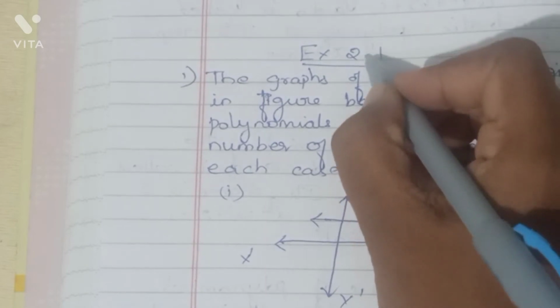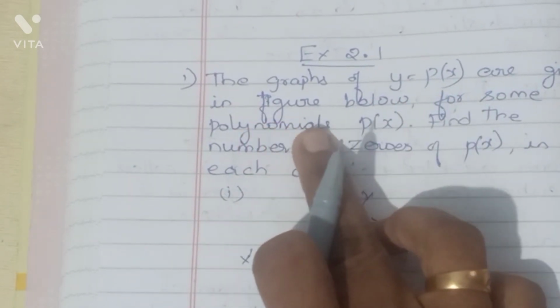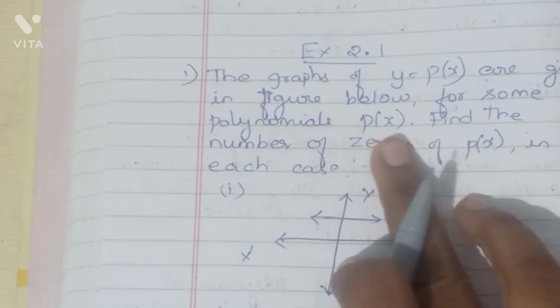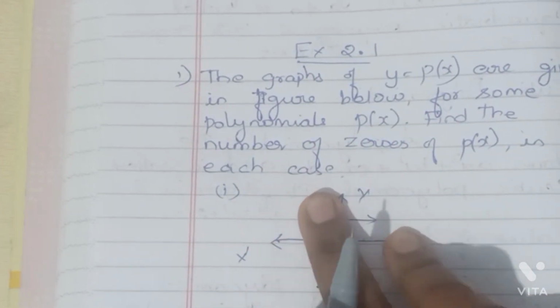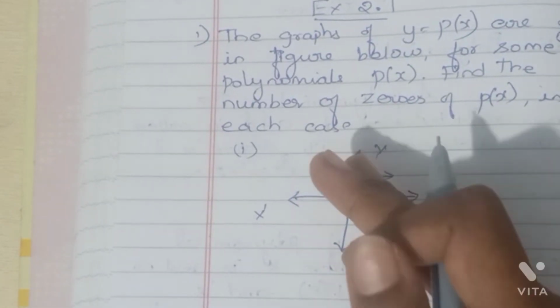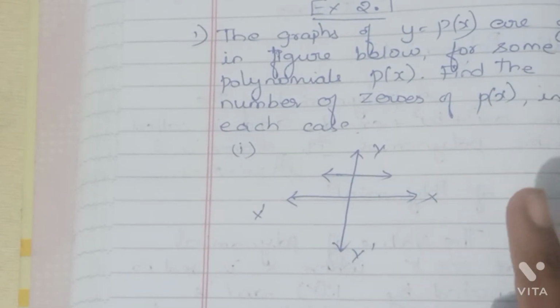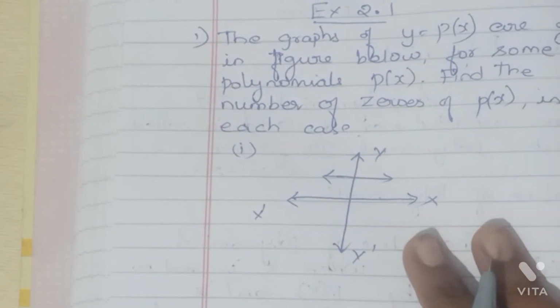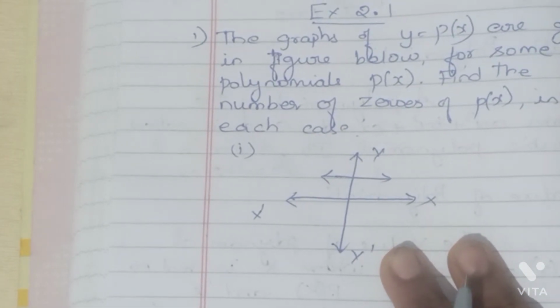Exercise 2.1. The graphs of y is equal to p of x are given in the figure below. For some polynomials p of x, find the number of zeros of p of x in each case. So here we have to find the number of zeros. Okay, the graphs are given. This is a very easy exercise. How will you find the number of zeros in the given graph?